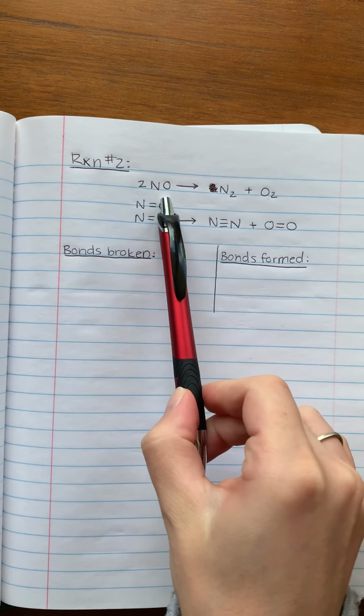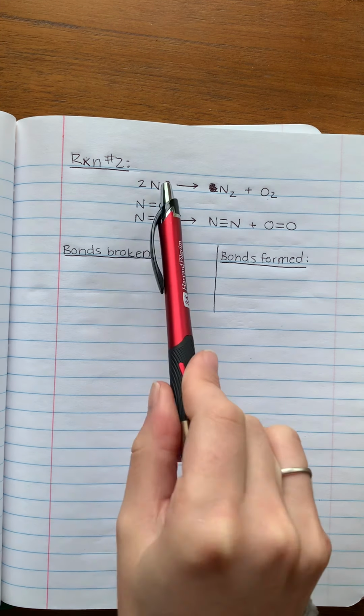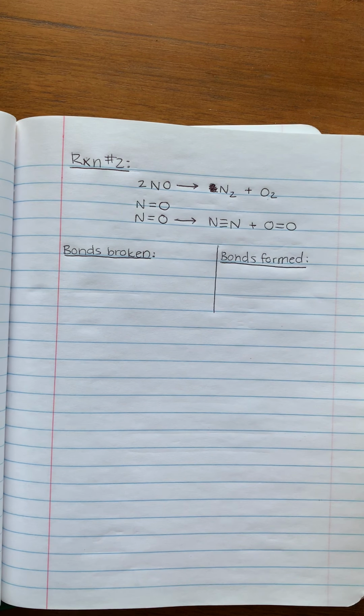So we've actually got 1, 2, 3, 4 total bonds that you're going to be breaking. So 2 in the reactants, 2 in the products. All right, I'm going to leave you to it.